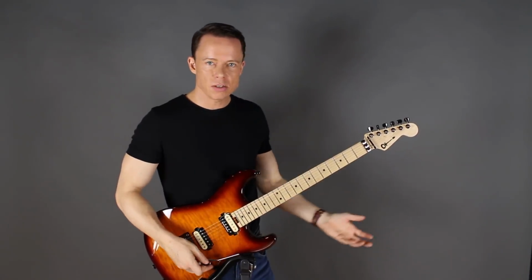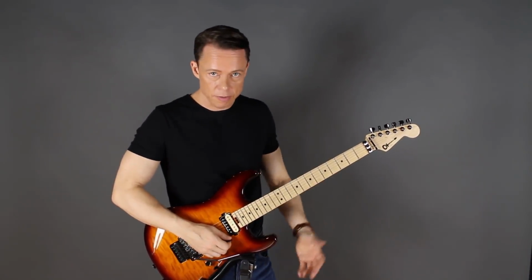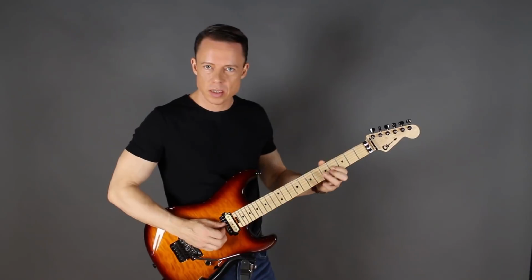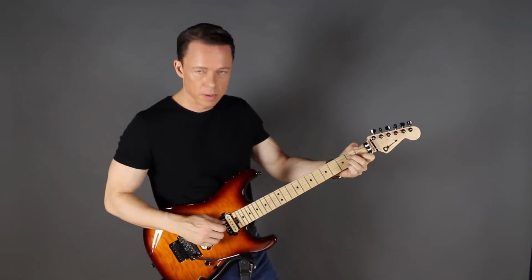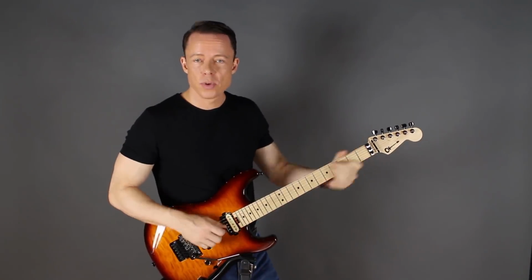You take any scale, let's say, again, focused on the A minor scale, C major scale. Same thing, and you pick a chord. You pick the A minor. So you record that with your looper pedal.